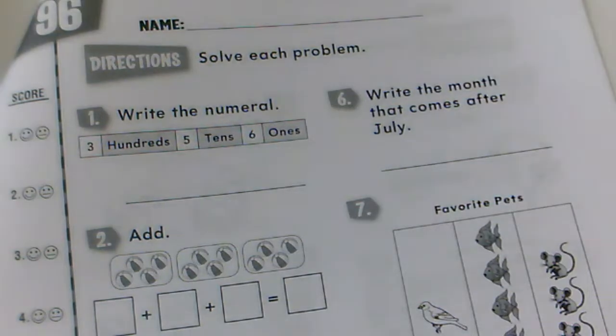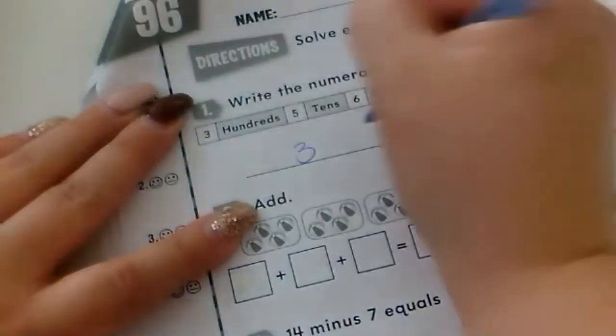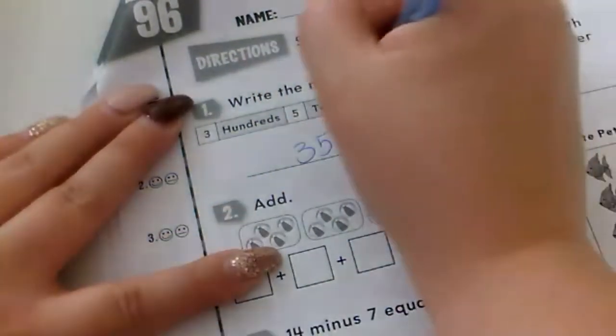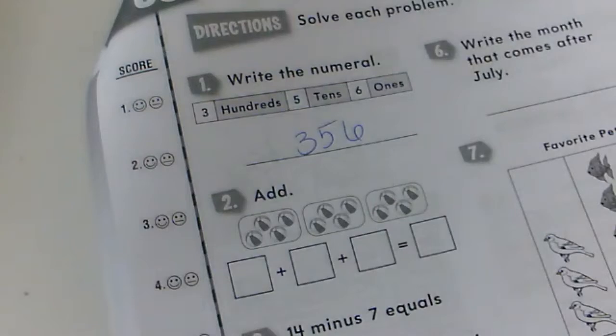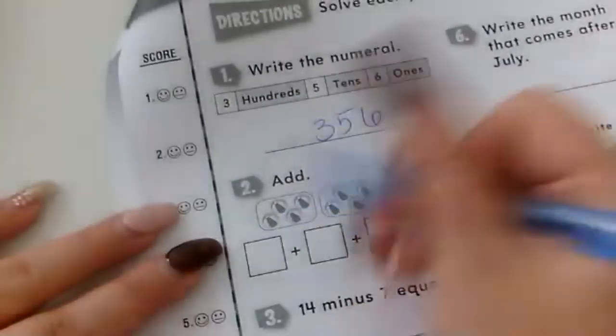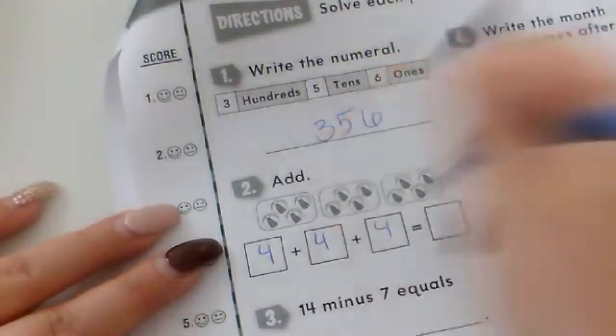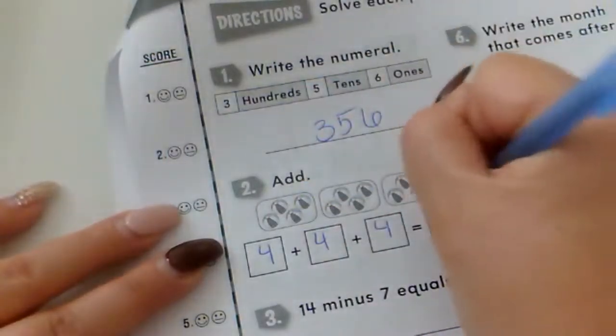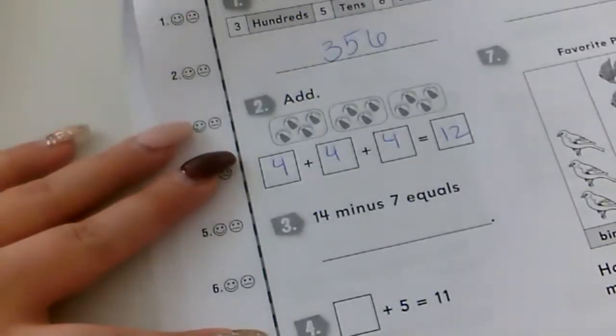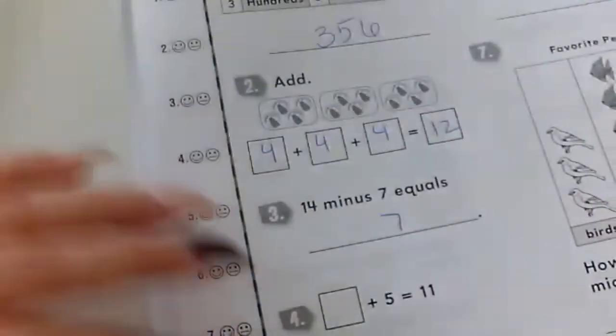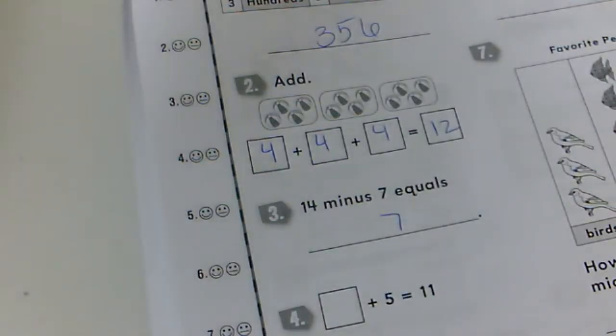Number 1, write the numeral: 3 hundreds, 5 tens, 6 ones. So I'm going to write 3 hundreds, 5 tens, 6 ones. 356. Add this number together. There's 4 there. There's 4 there. There's 4 there. 4, 8, 12. 14 minus 7, quick, is 7. That's right. It's a double problem. 7 plus 7 equals 14.